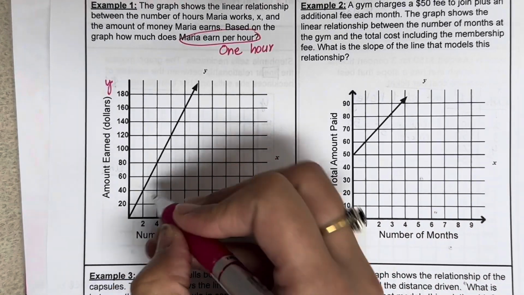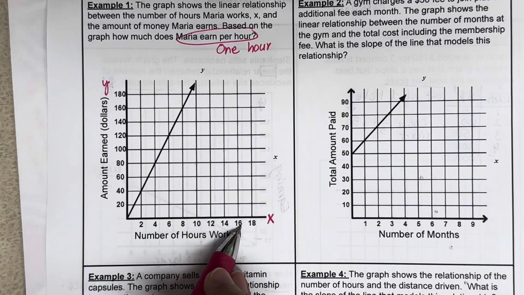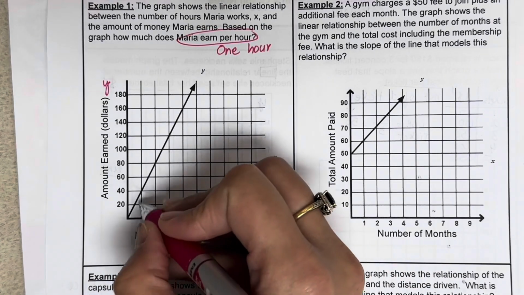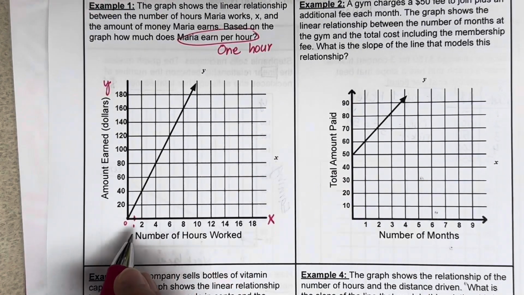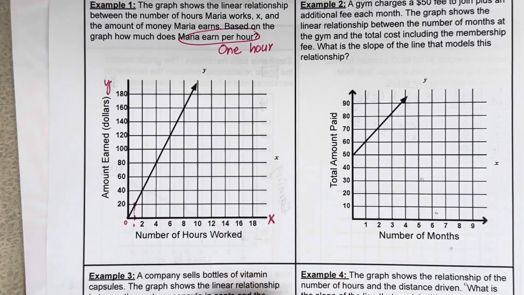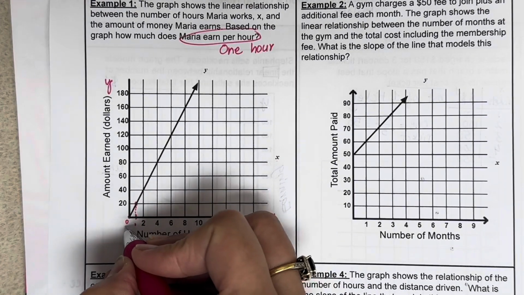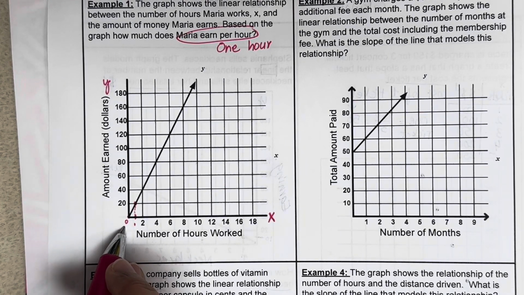In this one, the graph is going by 2, 4, 6, 8, 10, 12, 14, 16. So it's going by 2s. So 1 hour should be over here, because this is 0. Now 1 hour, if I go up, is 20. And I can say it only because it is starting from the 0, from the center.